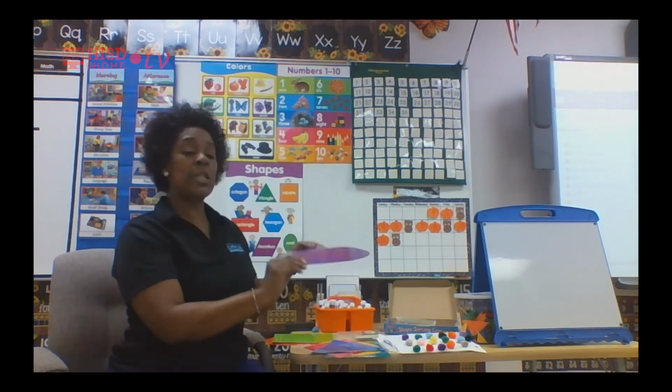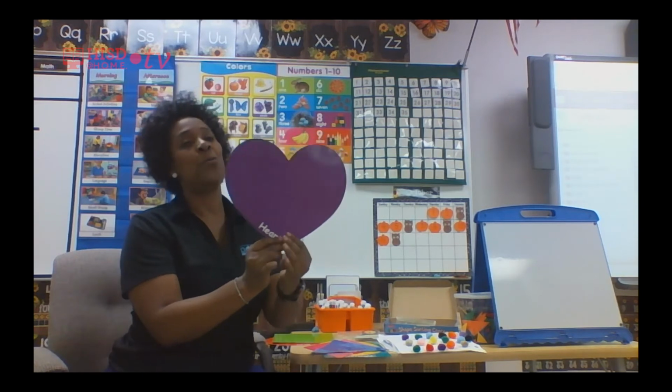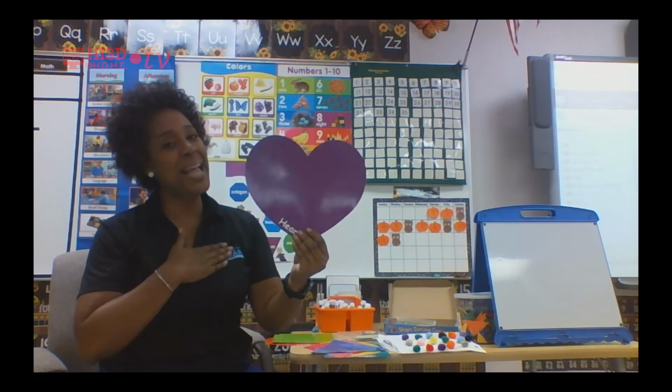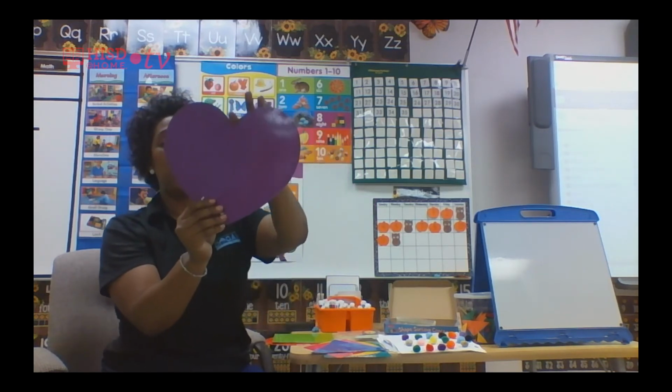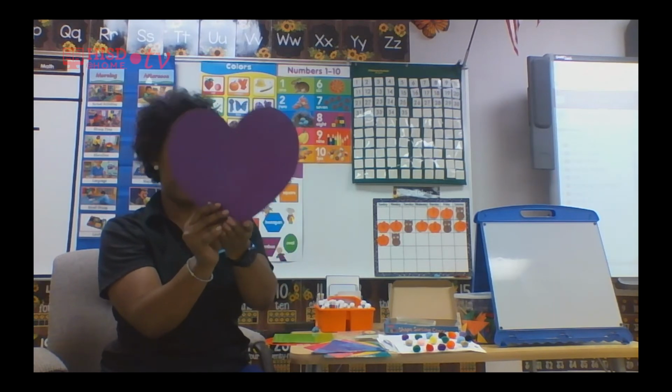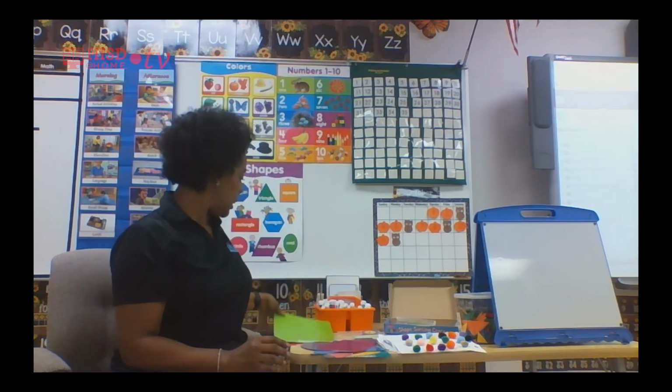Okay, let's look at this shape. Remember, we all have one of these inside our chest. Yes, it is a heart. Yes, a heart. Our heart has curved lines. A heart has curved lines.